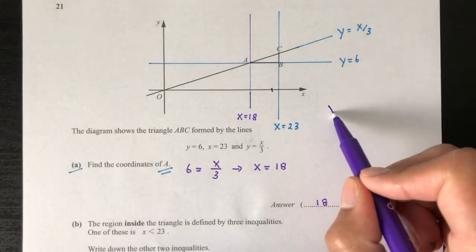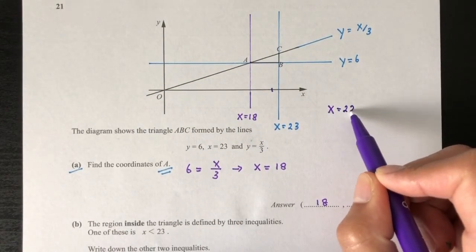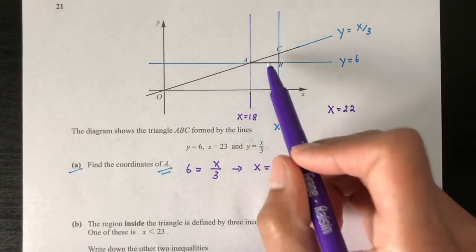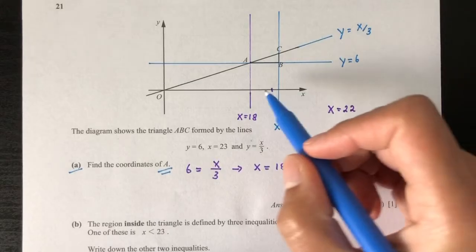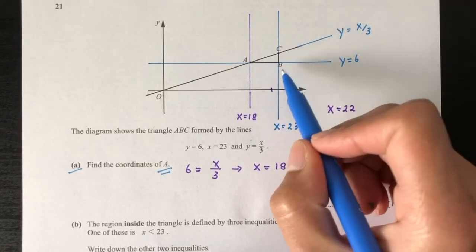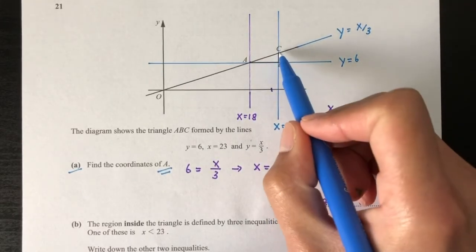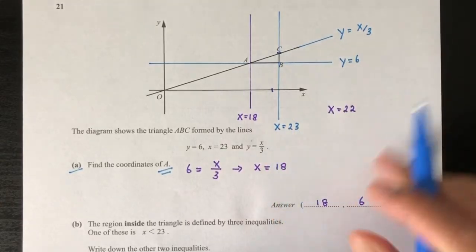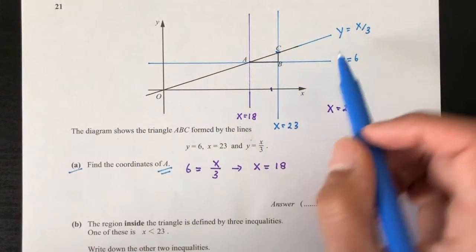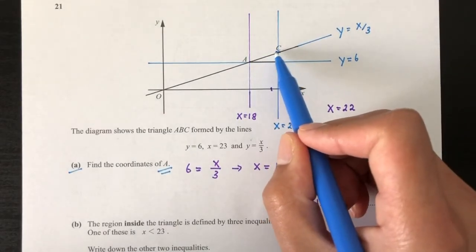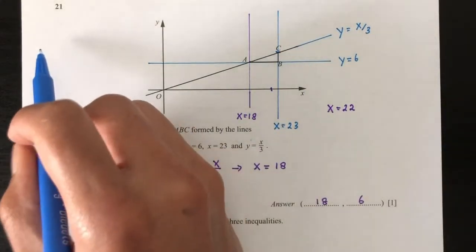So if x is equal to 22, what will be inside of this? Let's check. Here we have 6, and where is the point C? C is the intersection of this line and this one.